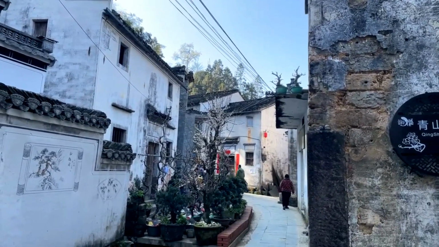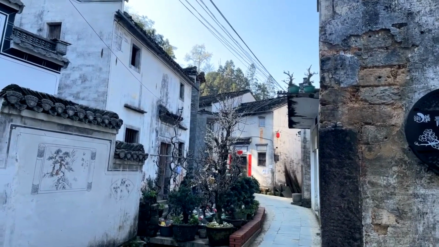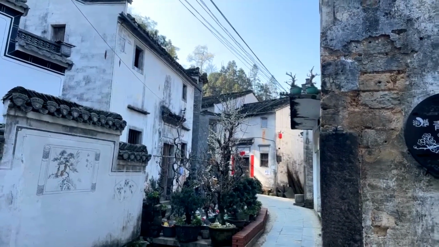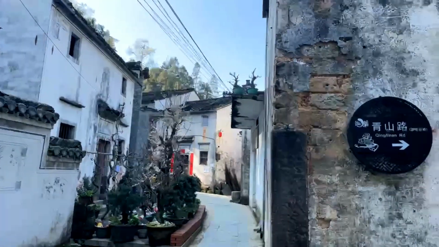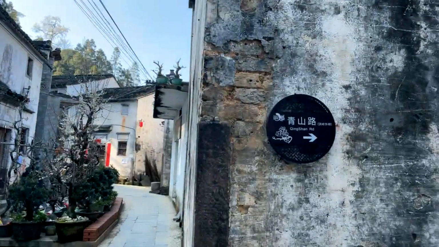This is a typical dwelling image of this area, the southern Anhui province. Black and white, whitewashed wall and black covered tile roof. Is this an old village? I would say yes. This is an old village. A lot of villagers have been here for a couple of 100 years.